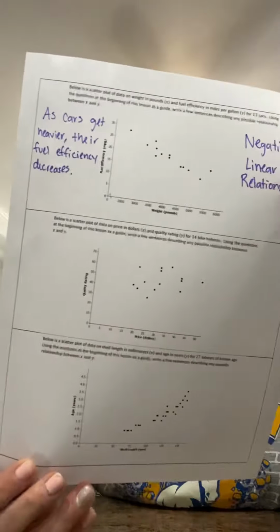As cars get heavier, their fuel efficiency decreases. All right, right there.